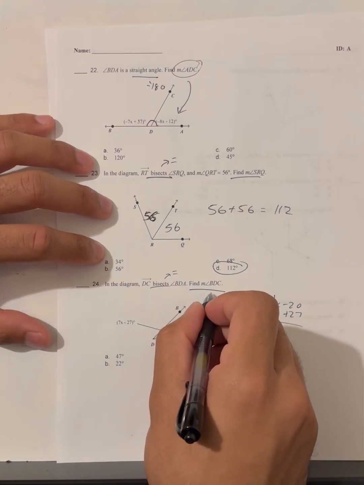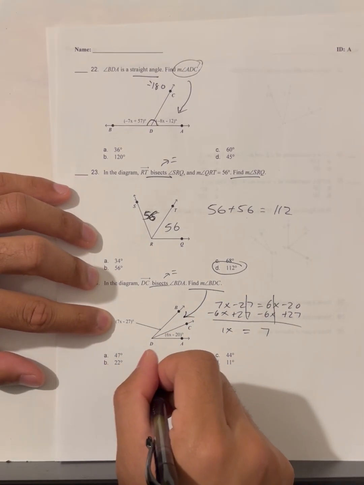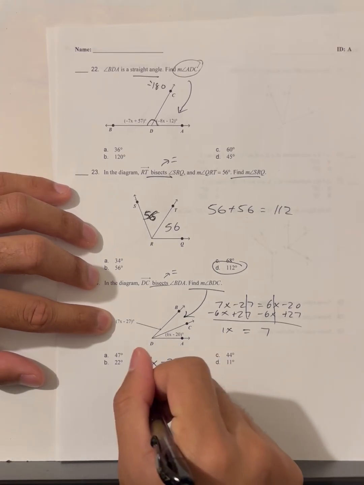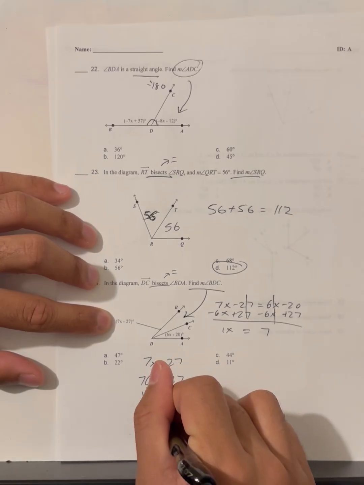Let's plug it into the measure of angle BDC, which is this angle right here, that they tell us is just 7x minus 27. Plug in 7, we get 7 times 7 minus 27, which is 49 minus 27, which is 22.